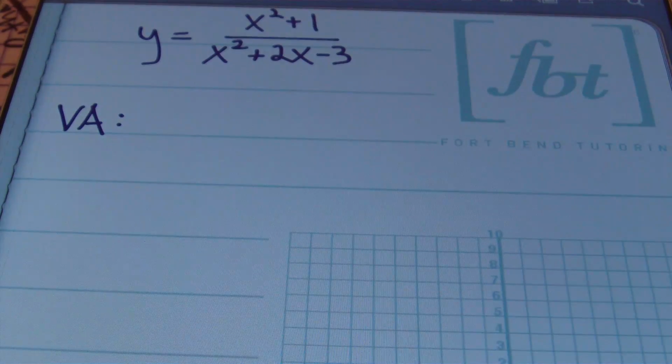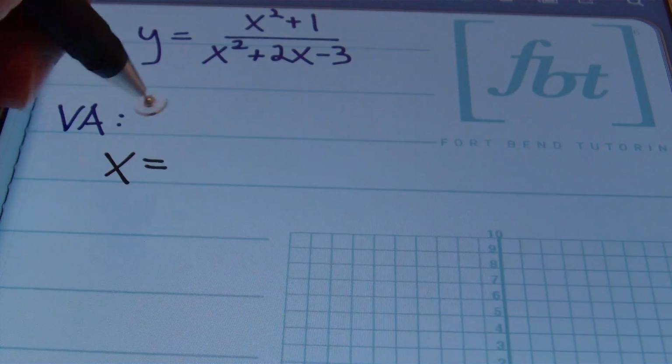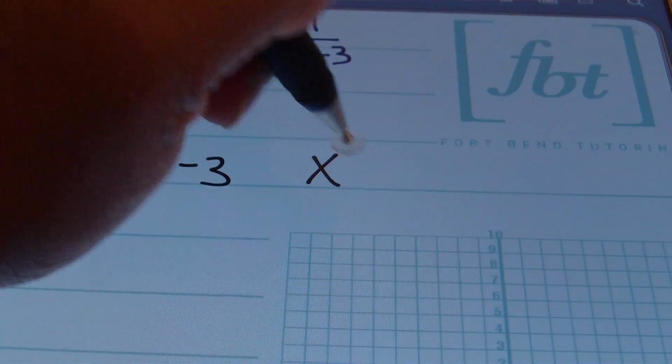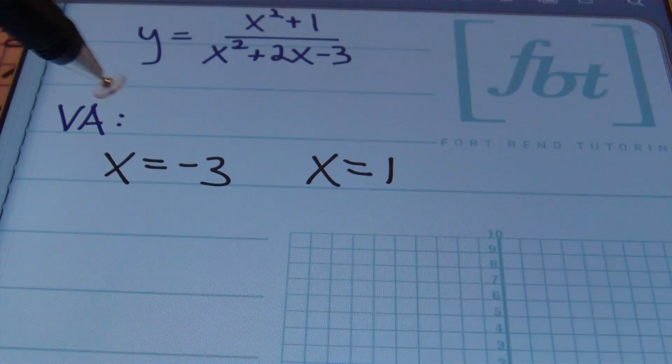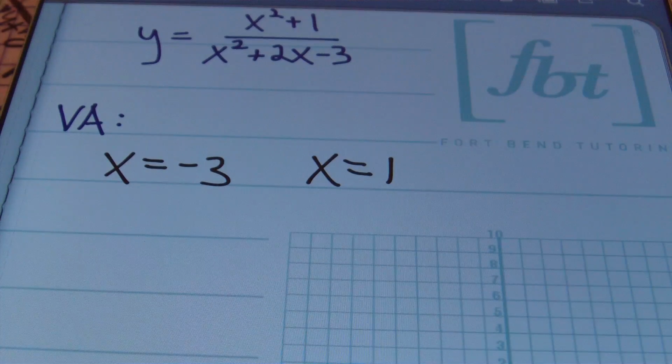Turning the page, we're going to graph now. Notice that I have my original function here, but we ended up with two vertical asymptotes: x equals -3 as well as x equals 1. These are our vertical asymptotes for this rational function, and now we'll be graphing them. Remember, each of these equations will be a vertical line, and you will always use a dashed or dotted line to represent those vertical asymptotes.